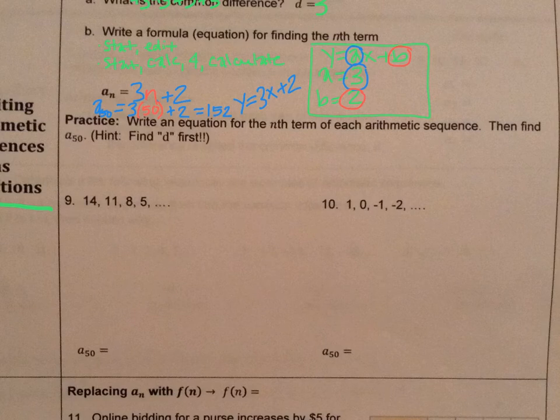Now you try numbers 9 and 10 and pause the video so that you can check and see if you get it right before I actually give the answer. So numbers 9 and 10 says to write an equation for the nth term of each arithmetic sequence, then find a_50. Okay, so just like what I did on number 8, and actually this is asking for the same exact position in these sequences, but you're going to have different equations that you come up with.